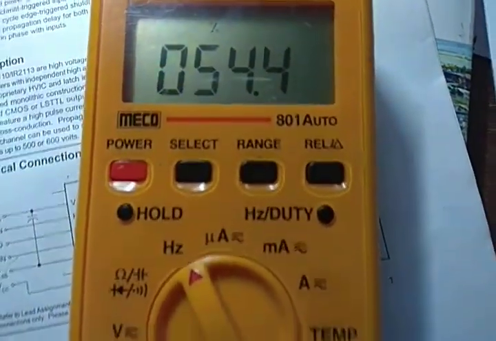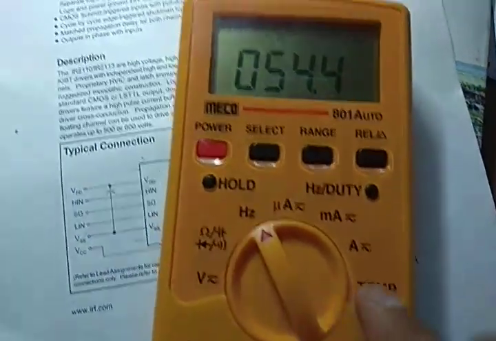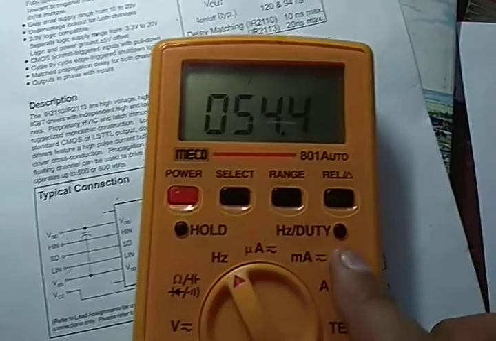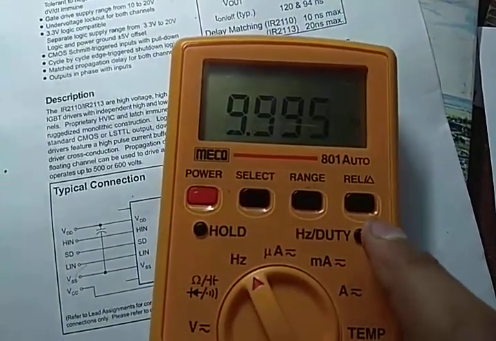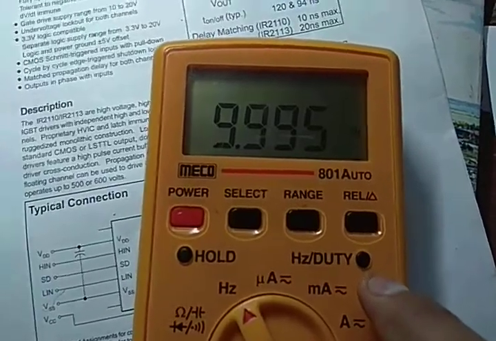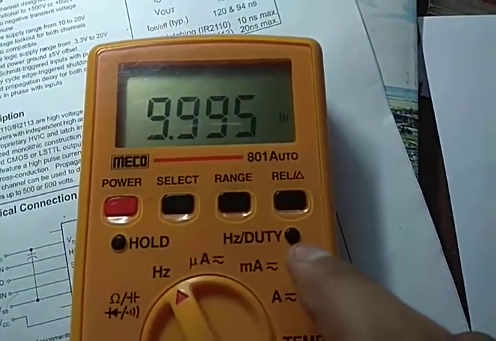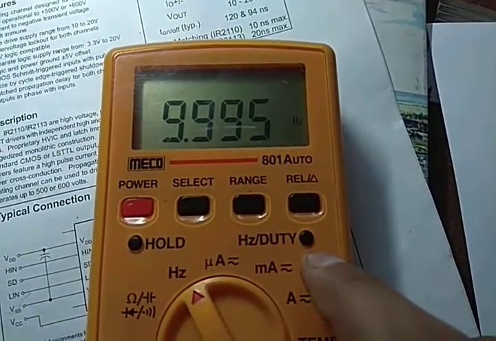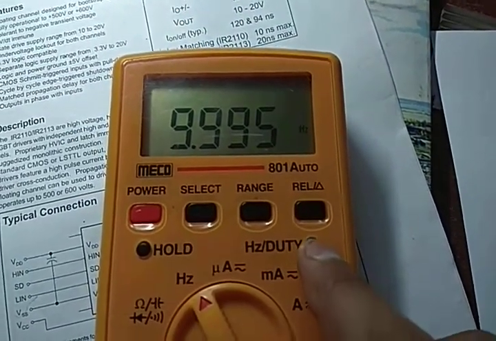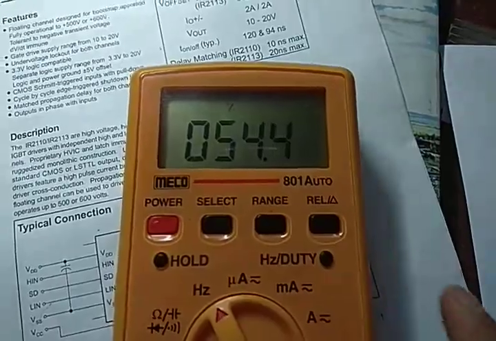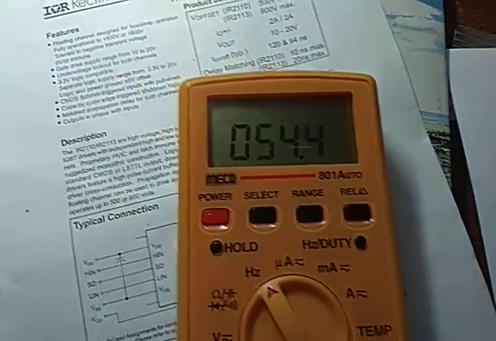duty. We can set it at hertz and press the button, duty or hertz if we want to view the frequency. We press this, and now for duty, again press this. The percentage duty is available.